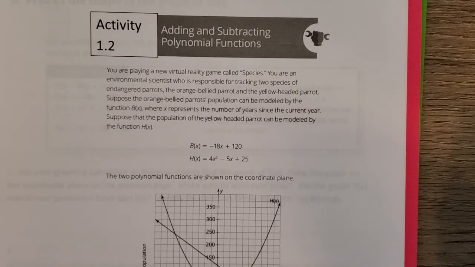Okay, so activity 1.2. What I'm going to use this video for is just to guide you a little bit on what is expected in each part and do a little bit of starter, but I want you to figure some of this out on your own. So you can read the description of what's going on. It would make sense to read it.